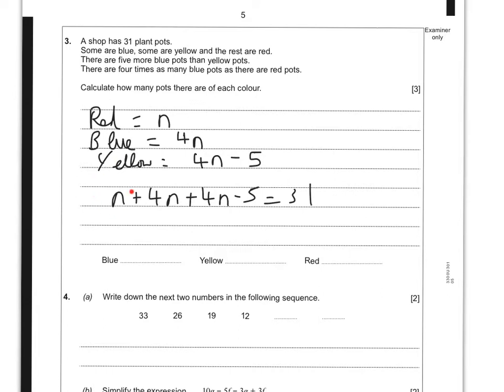Collecting my like terms, N plus 4 lots of N plus 4 lots of N gives me 9N, take away 5 is 31. I then solve this. So I add 5 to both sides to give me 9N is equal to 36, and then divide both sides by 9 to give me N being equal to 4. Thinking about our answers then, red was N, so we've got 4 red. Blue was 4 lots of N, so 4 times 4 is 16. And yellow was 4 lots of N, take away 5, so 16 take away 5 gives me 11.